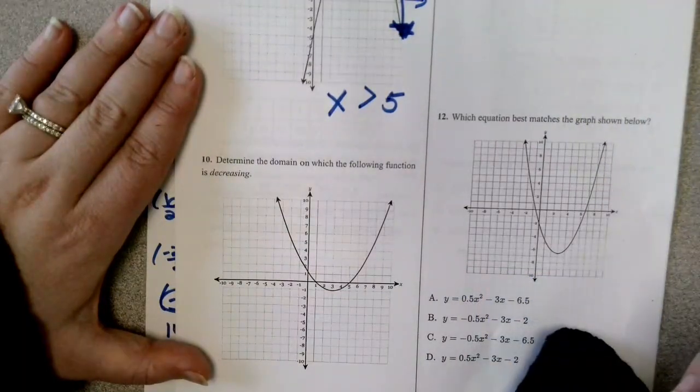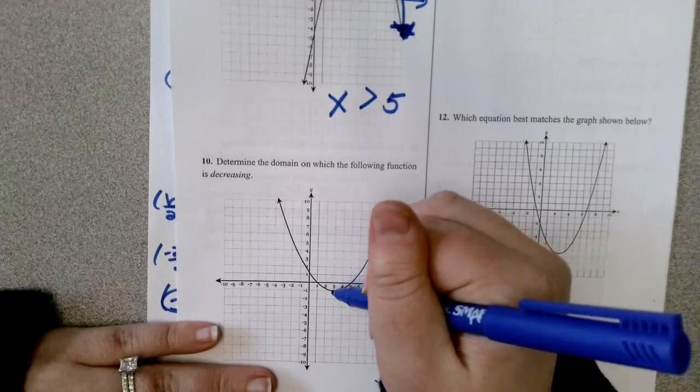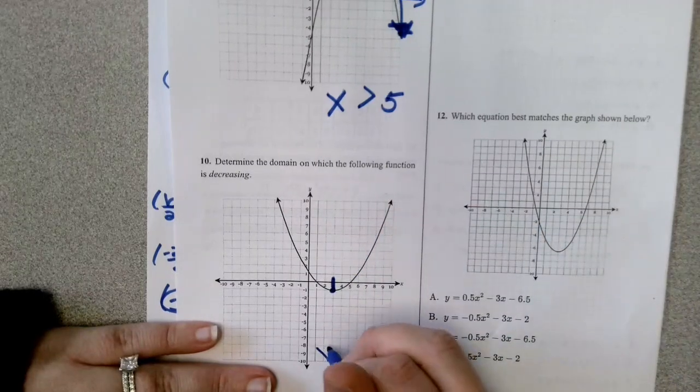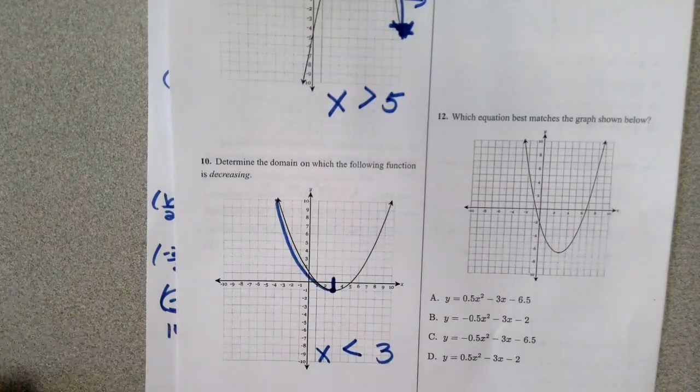Determine where it is decreasing. So again, use the x of your vertex, so x and 3. Decreasing would be this side, so it's less than 3.